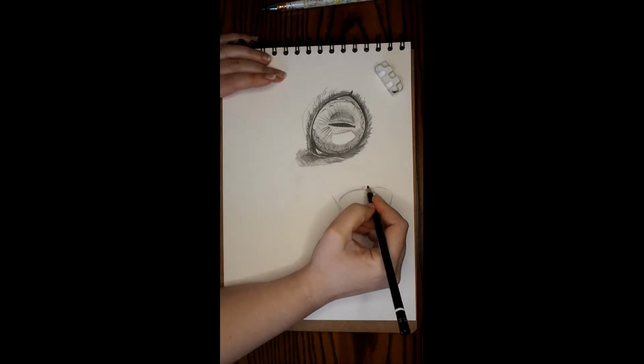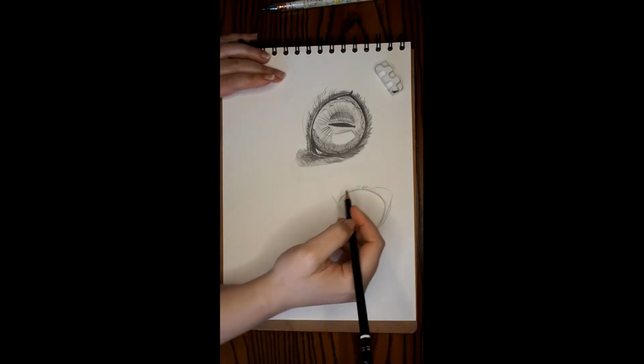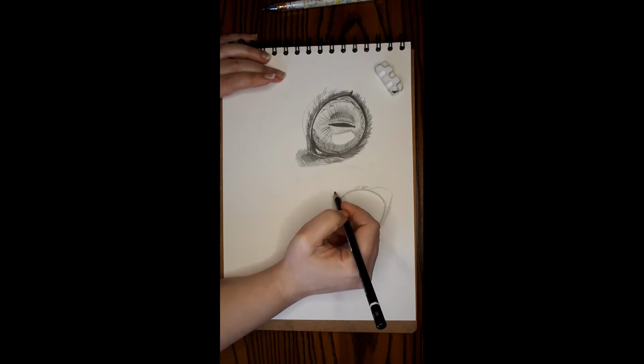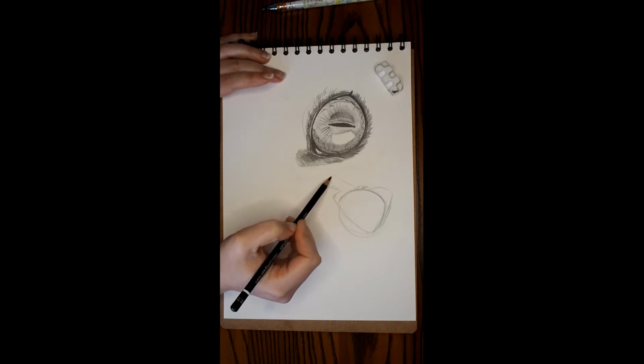It's a few extra lashes, so I'm just going to sketch those in here. And then we have the lower lash line. So it kind of goes like that. And then the tear duct goes along here. Very simple.